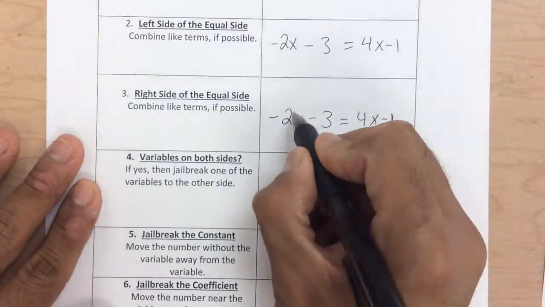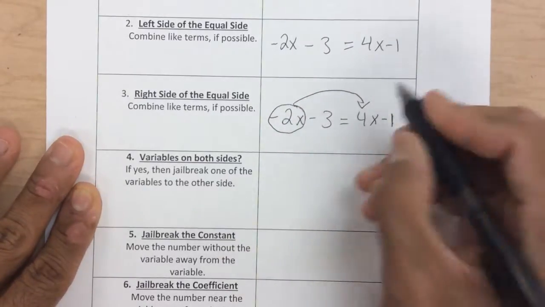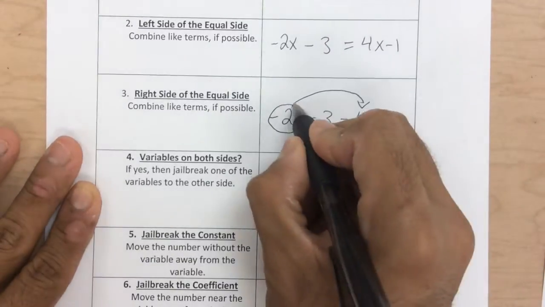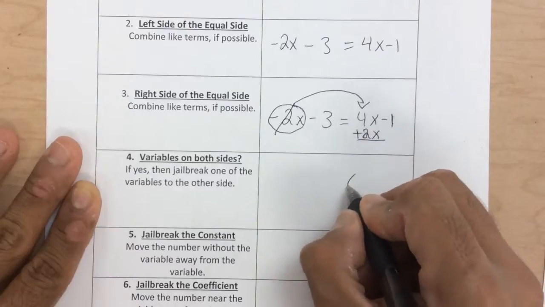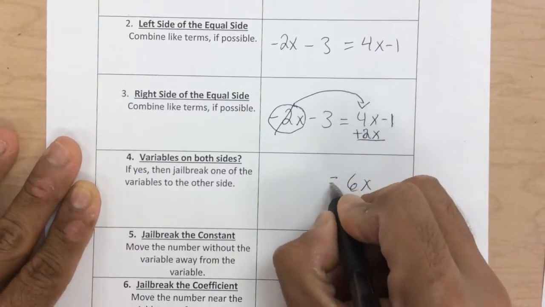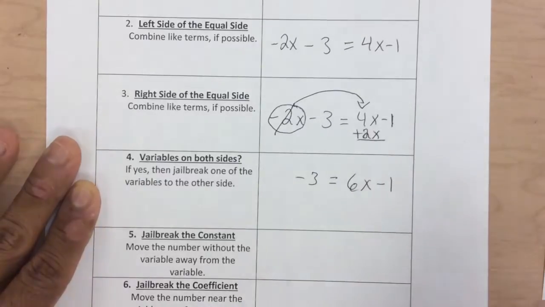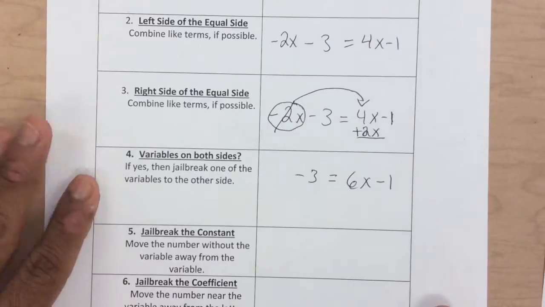So I'm going to jailbreak the minus 2x to the other side so it can become positive 2x. So 4x plus 2x is 6x. Bring down your equals, bring down your minus 1, and then bring down your negative 3. So I'm left with negative 3 equals 6x minus 1.